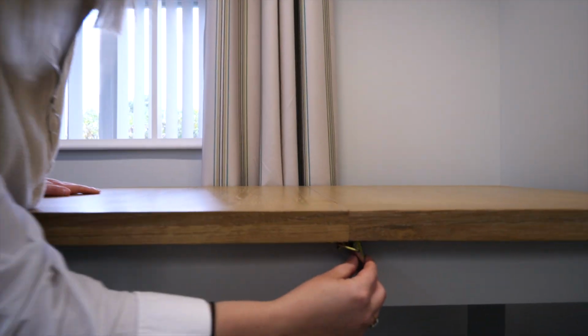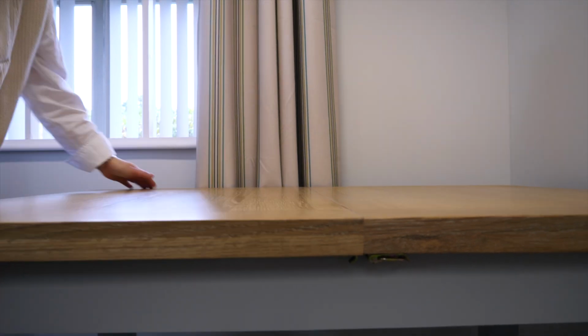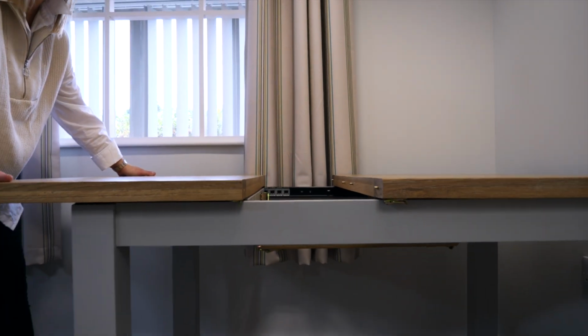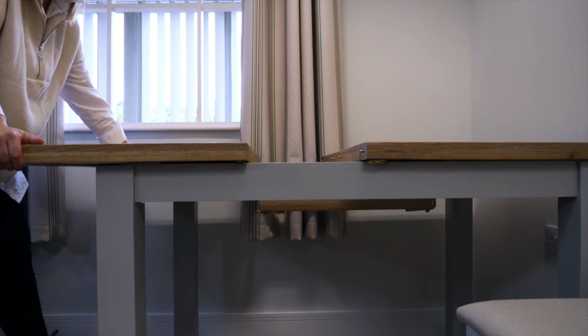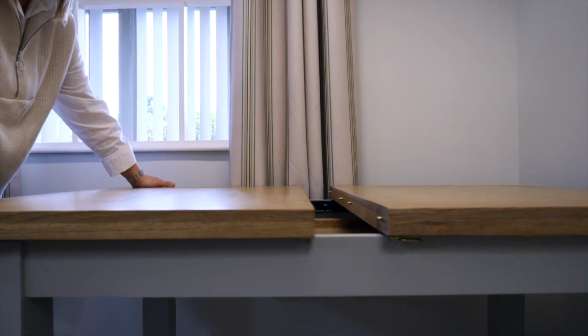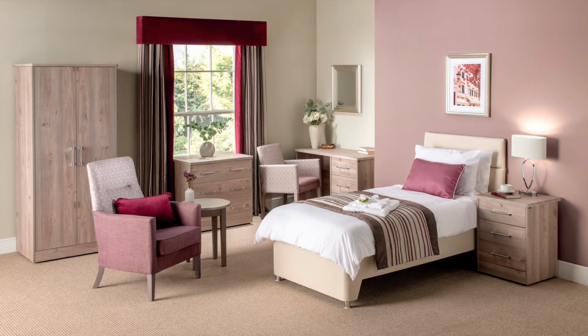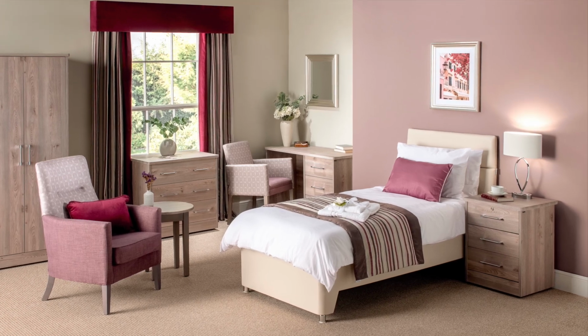And if your dining area doubles as an activity space, consider flexible tables. For example, 2 4-seaters can be joined together for larger groups, or you can opt for collapsible tables like the Wayland. For an effective bedroom layout, prioritise an open and functional design.